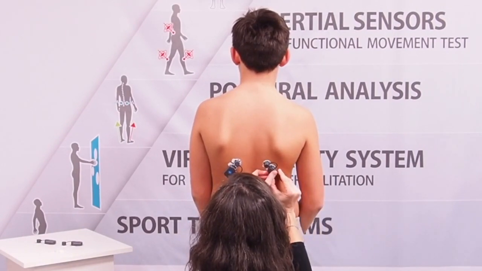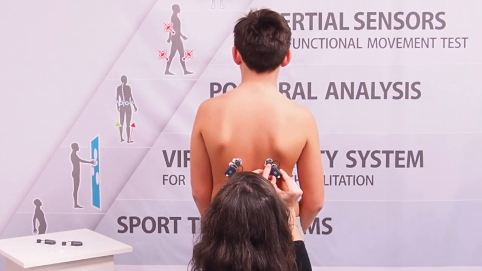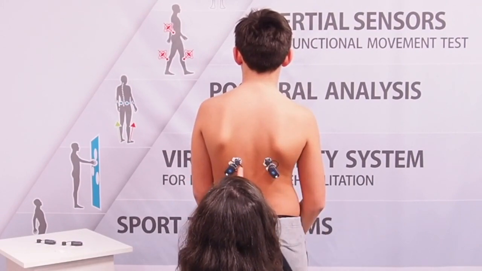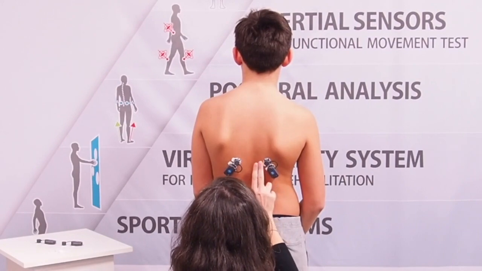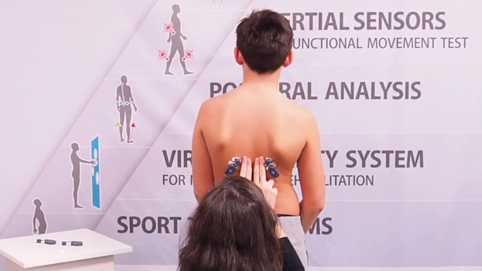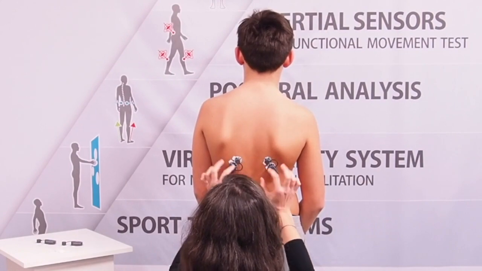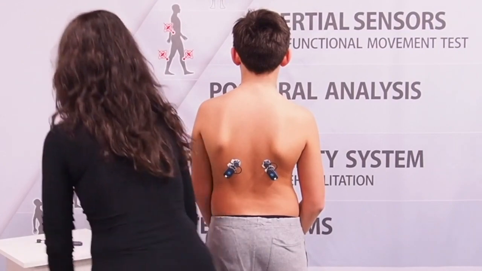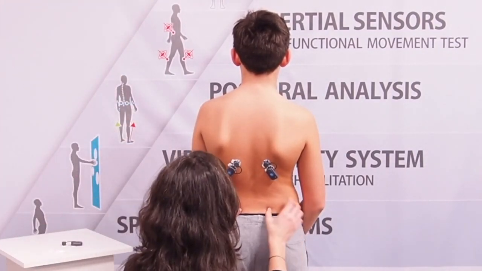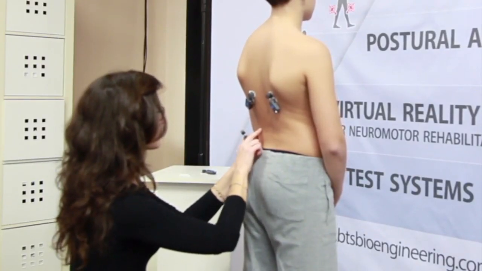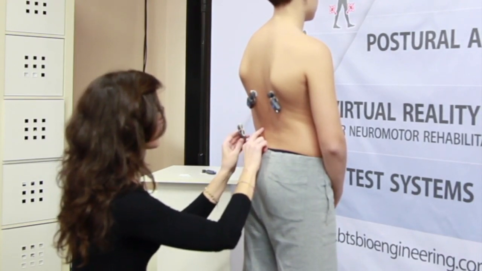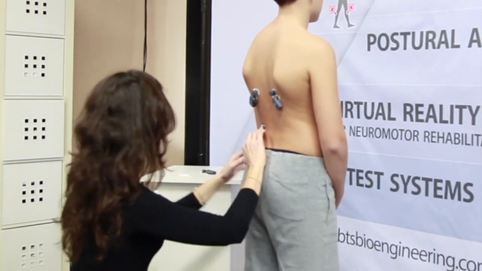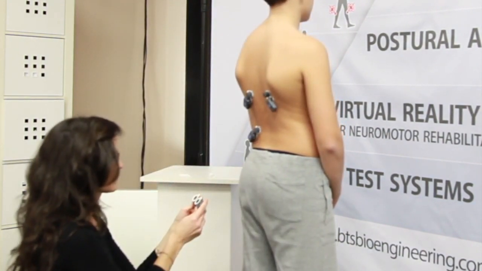It's absolutely essential to be very precise in the application of the electrodes. The electrodes must be positioned symmetrically so as to be at the same height, at the same distance with respect to the spine line, which must therefore be considered as a reference line. With the same precision and following the same advice with respect to the symmetry of application, we position the 2 probes also on the muscles of the lumbar segment.